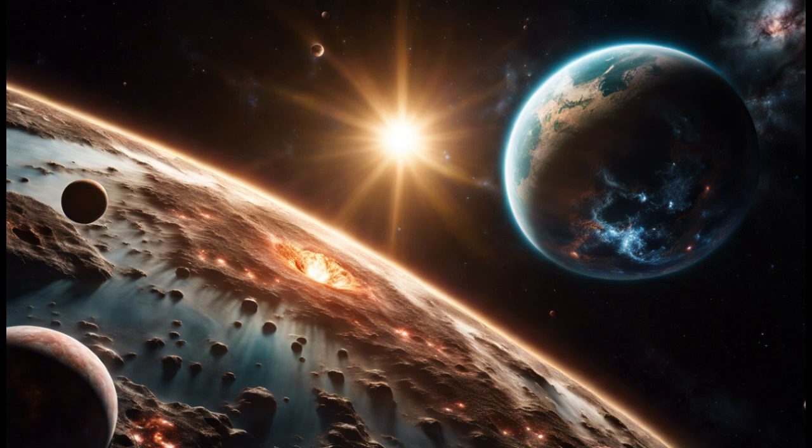Formation of the Earth, 4.6 billion years ago. The Earth formed approximately 4.6 billion years ago from the solar nebula, a cloud of gas and dust left over after the formation of the Sun. The young Earth underwent a period of heavy bombardment by planetesimals, which generated immense heat. This heat, combined with radioactive decay, led to the differentiation of the Earth into a core, mantle, and crust. The early atmosphere, primarily composed of hydrogen and helium, was stripped away by solar winds, paving the way for the development of a secondary atmosphere.